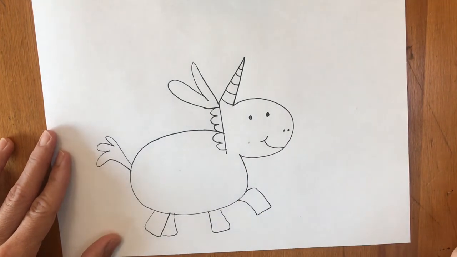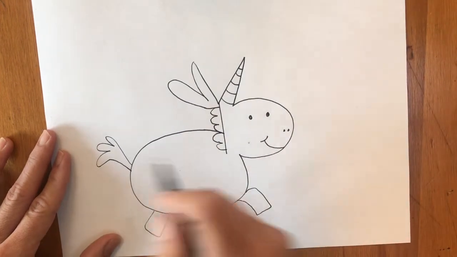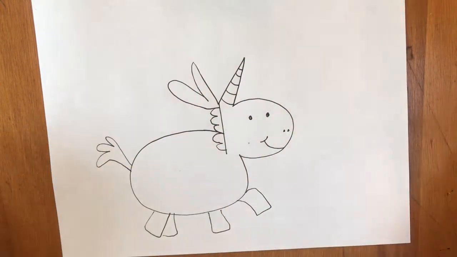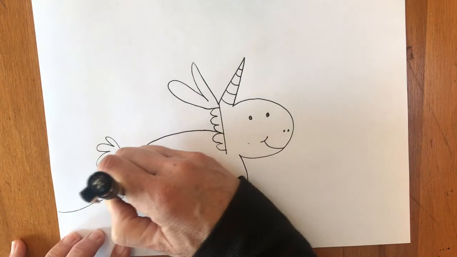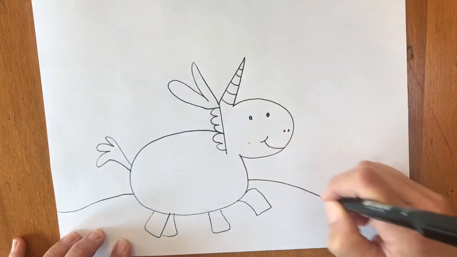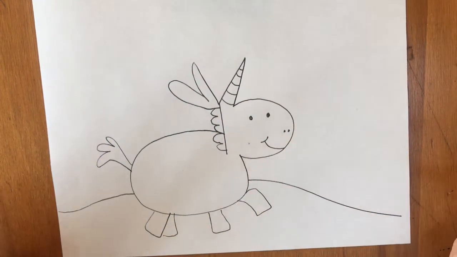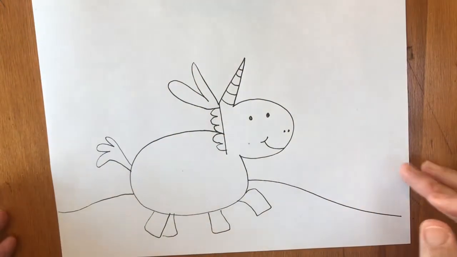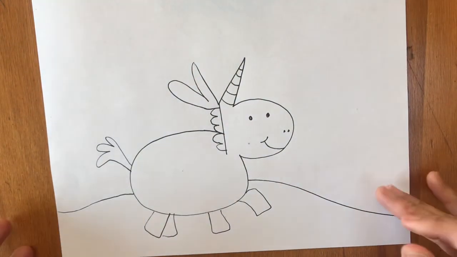into a unicorn. Now I could add patterns, I could add designs, I can add a background, I could always put a horizon line to look like my unicorn is walking somewhere. I could use crayons or markers and color it in. I could do anything we wanted with it. And I'll do one more just for fun.